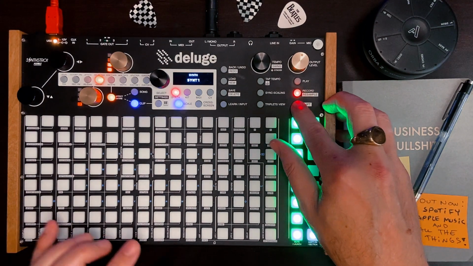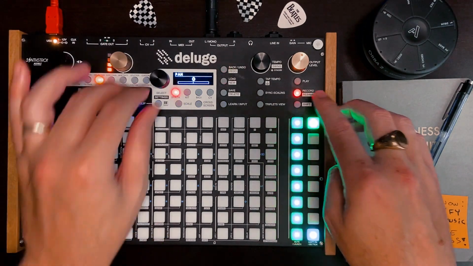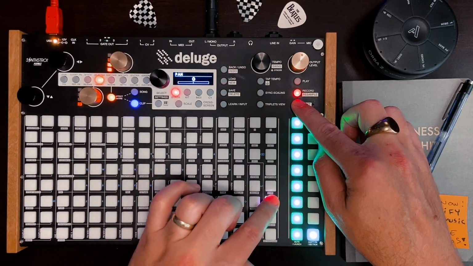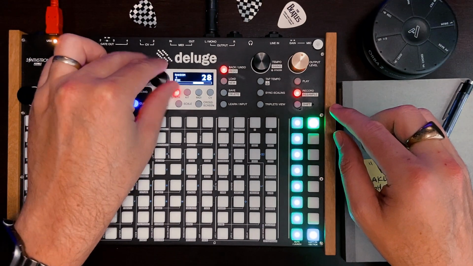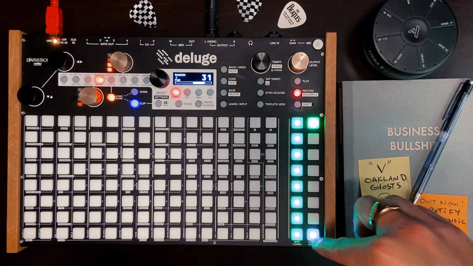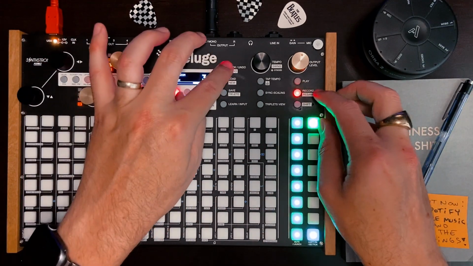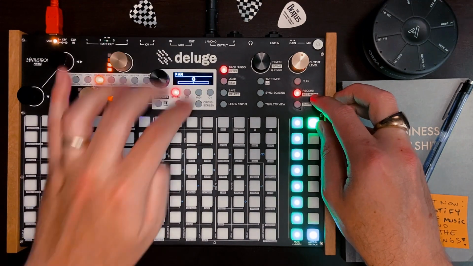Okay, the next thing I want to do is introduce some randomness. So the first thing I want is the pan at 0, and then I'm just going to go over here to random, and this will randomize it so that every time it triggers, it'll go one way or the other. All right, cool. I think that's good enough for now.